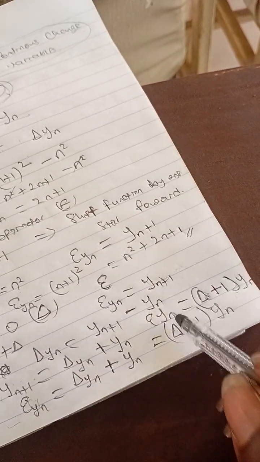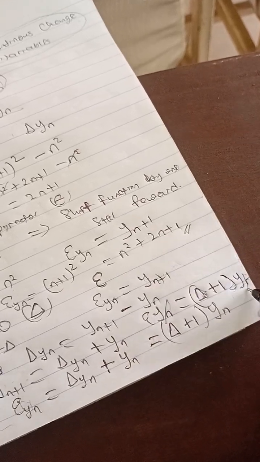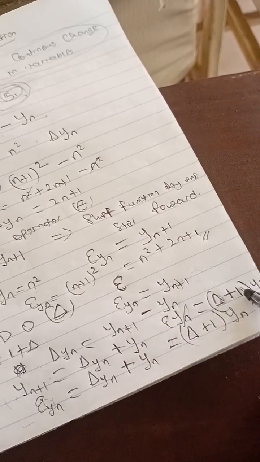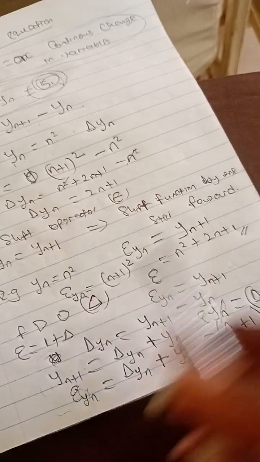Like, this is just simple arithmetic. Just get what I did there. So here, yn cancels yn. And we can now prove that E equals to delta plus 1, just like I wrote here. So that's just the proof. You can just go back in the video and calm down and watch.